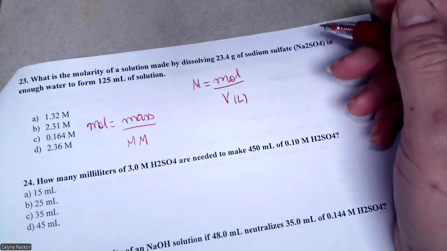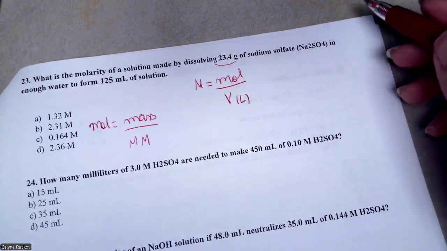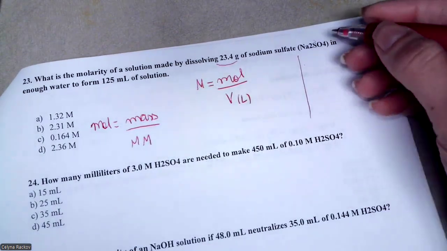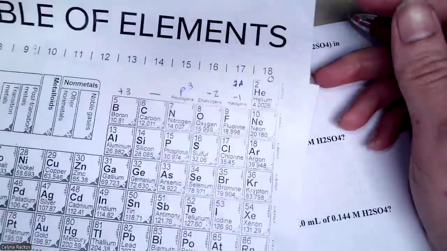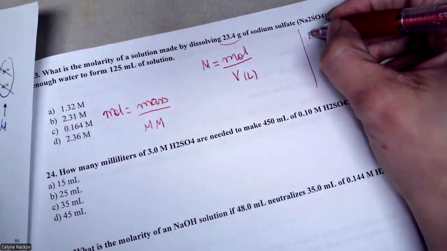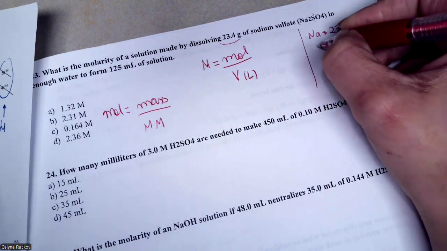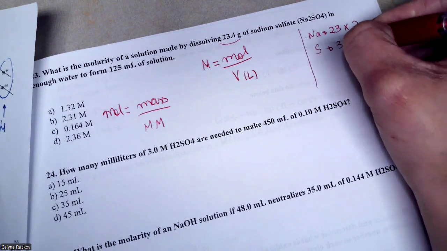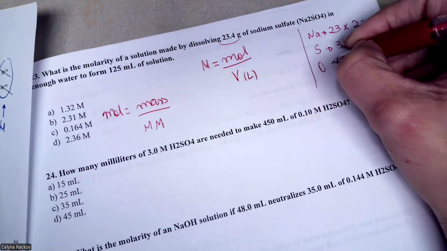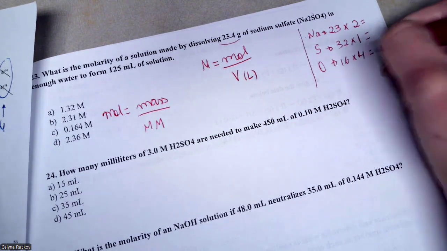Okay, so the mass given is 23.4, and for the molar mass of sodium sulfate, go to the periodic table and find the molar mass of sodium. Sodium is around 23. So sodium is 23. We have 2 sodiums here. Sulfur is 32. You have just 1 sulfur. And the oxygen is 16. You have 6 oxygens here. Oh, sorry, 4 oxygens here, right?